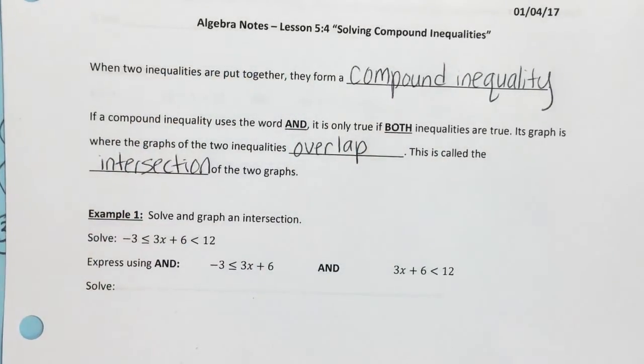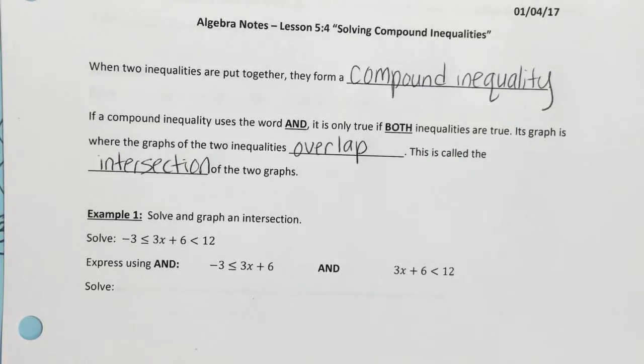Y'all know what an intersection is. Think about roads, like with streets. Where they combine, where they cross. Okay, where they meet, where they cross.